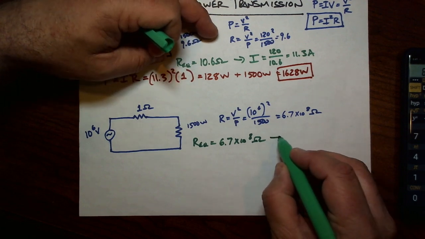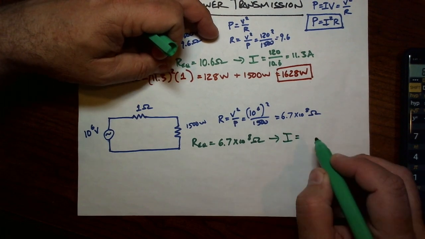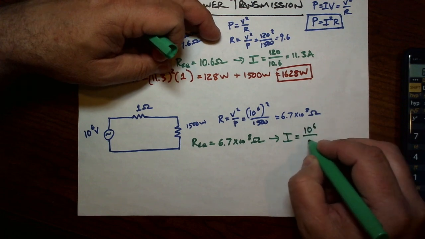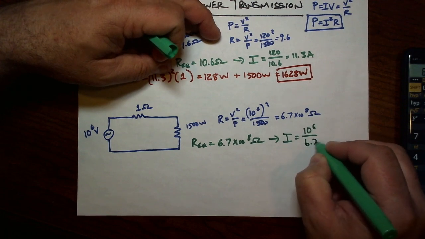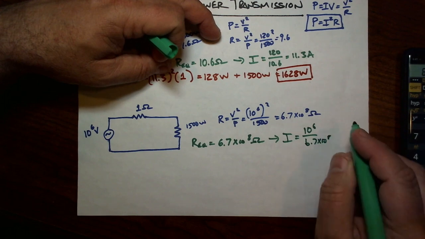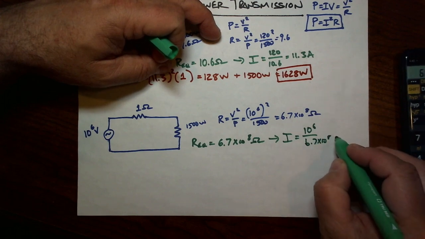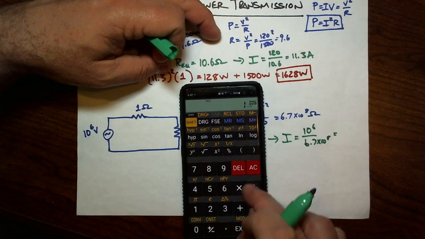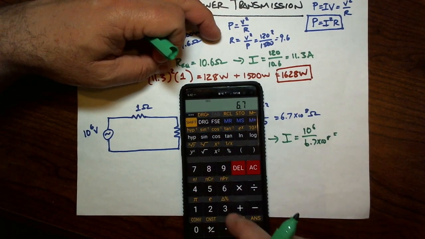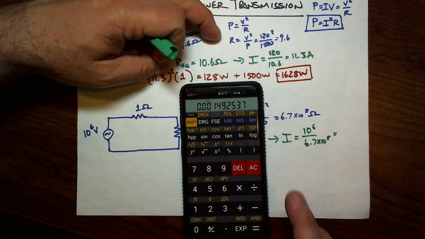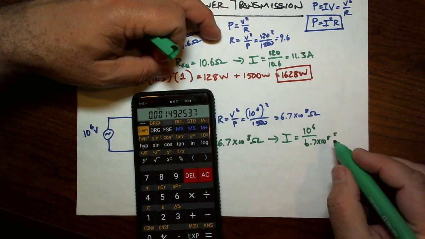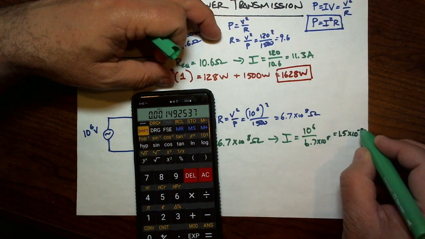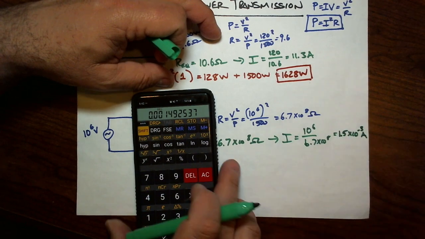And that means that the current that flows in this circuit is going to be 1,000,000 volts divided by 6.7 times 10 to the 8, or 666 million ohms. 1 exponent 6 divided by 6.7 exponent 8 equals 1.5 times 10 to the minus 3 amps.